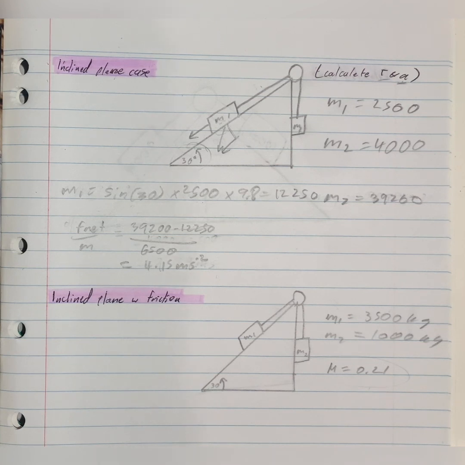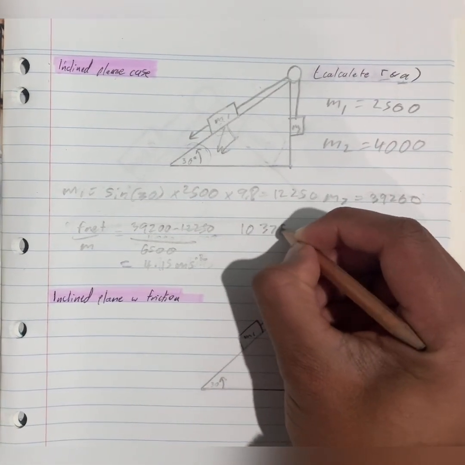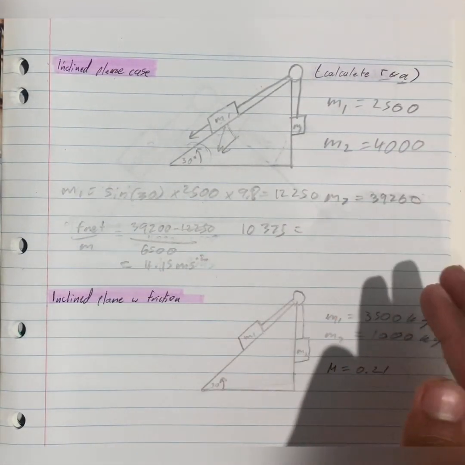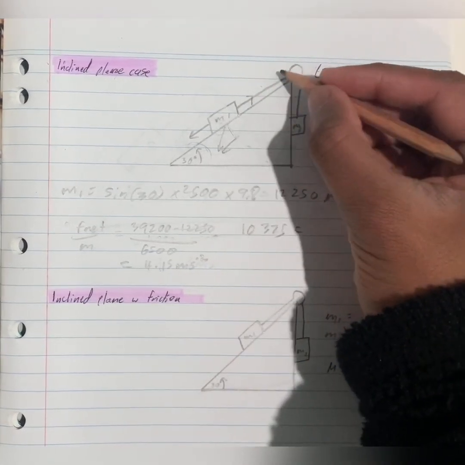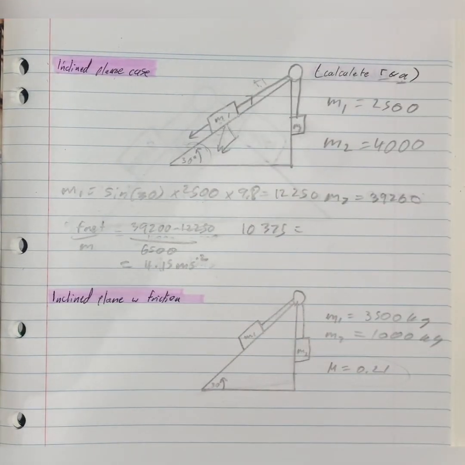4.15 meters per second squared multiplied by the mass of 2,500 would give us the force, which is actually going to be our net force in our tension equation, because that is the true speed of acceleration and direction of acceleration that is going on this block. It's going up the slope at 4.15 meters per second.